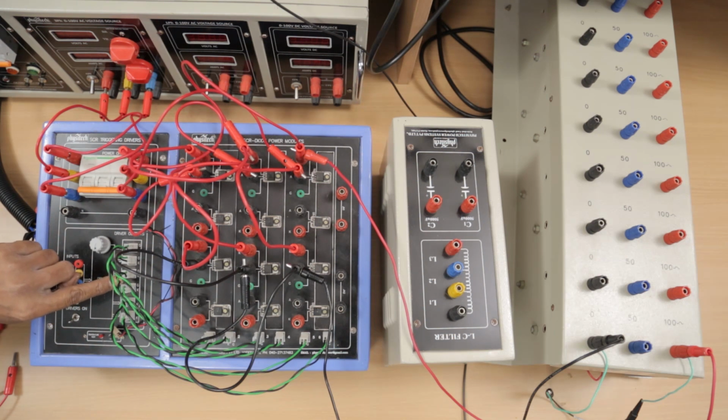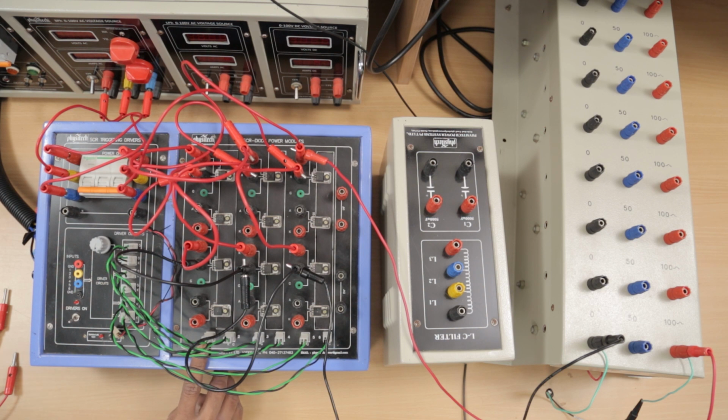cathode, gate, cathode, gate, cathode, gate. Here also you can observe gate terminals and cathode terminals, cathode and gate. Maybe while making the connection, if the terminals are reversed, the thyristor may not switch on. So be very careful while making the firing circuit. Please make sure you observe the anode, cathode and gate terminals.